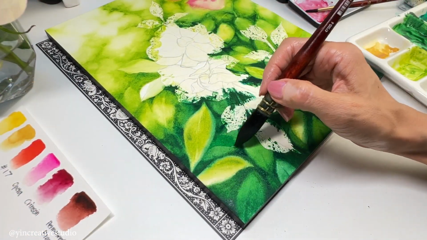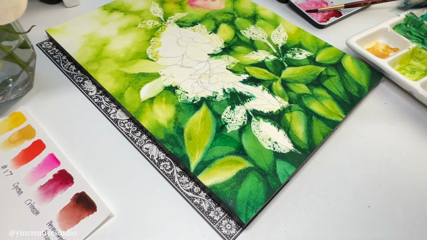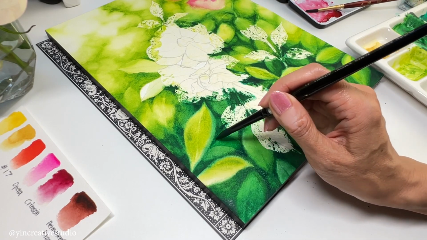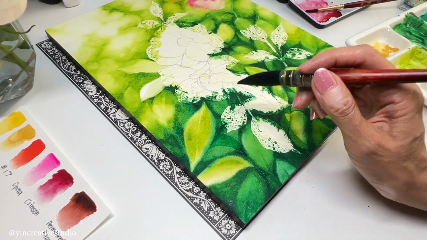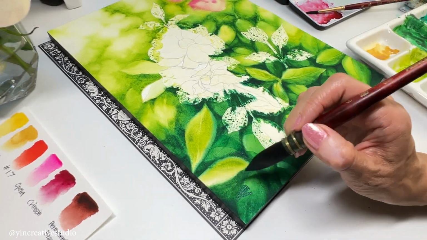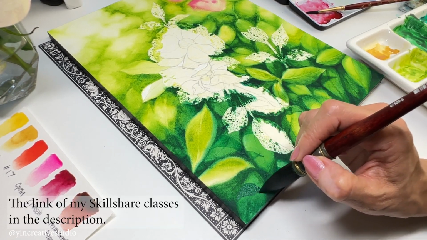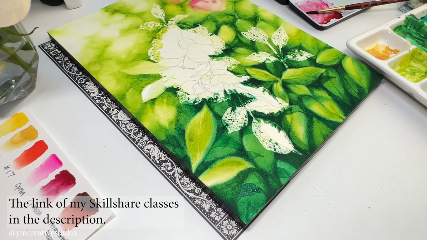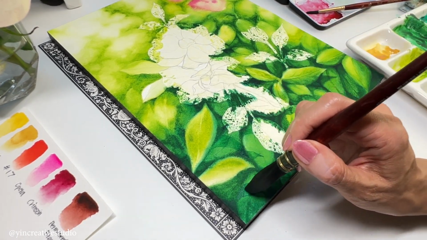Another way you can create space in your painting is adding cast shadow. So here I add some cast shadow on the leaves. If you would like to learn more about cast shadow and how to apply it to your paintings, you can head to my Skillshare class. I have a complete guide over there so you can learn more about shadow.